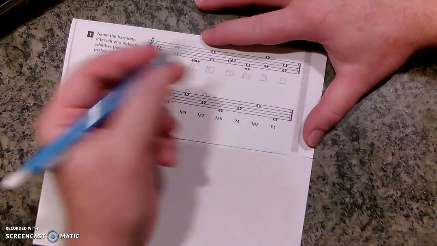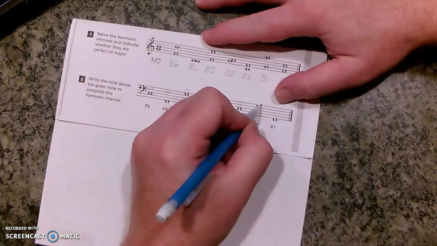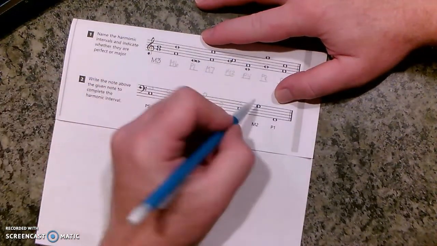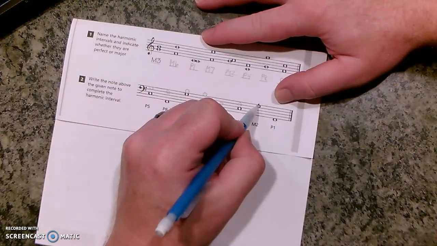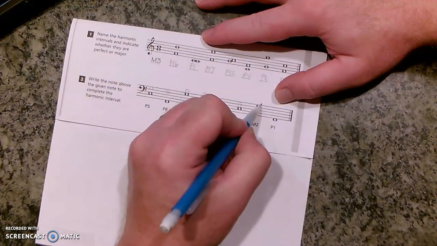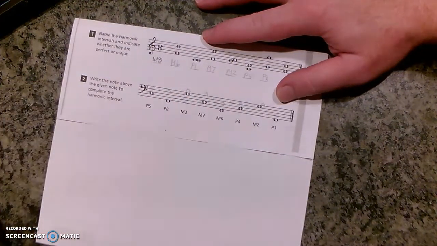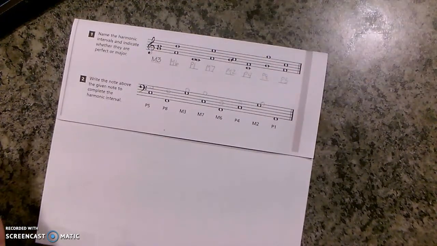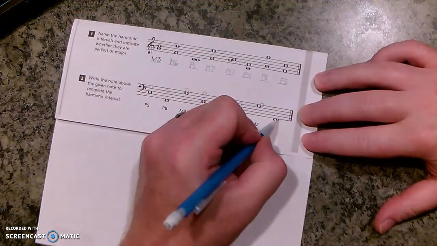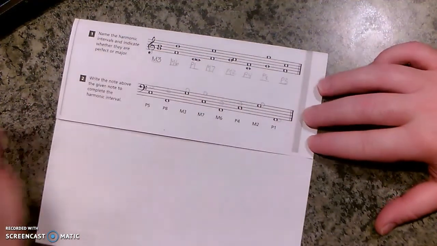A major second above G would be an A. Now, because there is not room to write this note right above without them overlapping, you can still write it right next to it and it still be a harmonic interval, but they have to be touching. Those are played at the same time. And then a perfect unison is right next to it. It's got to be touching.